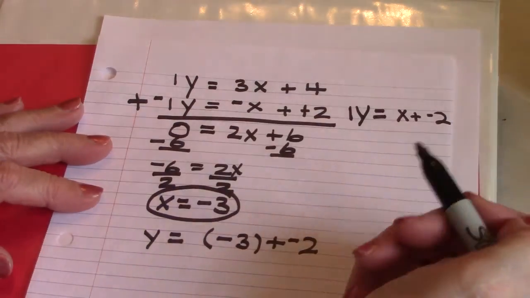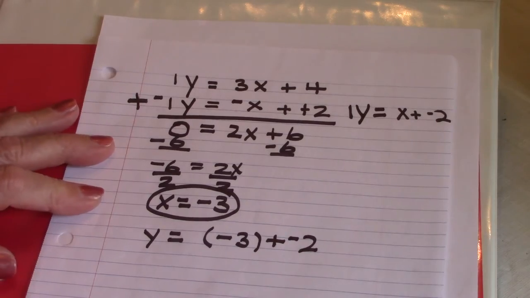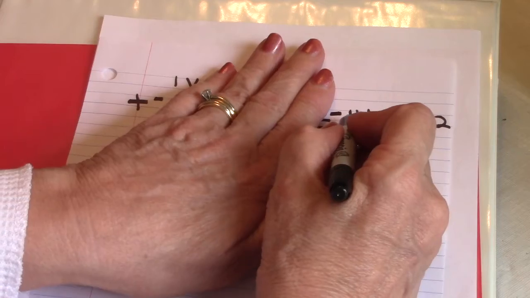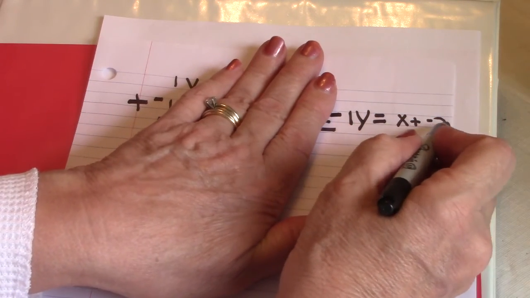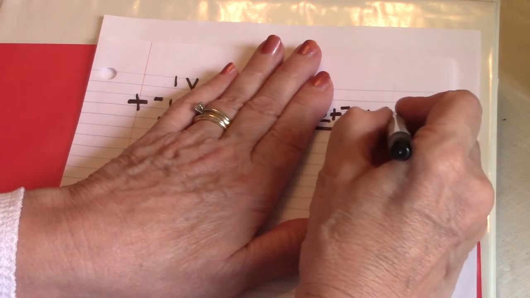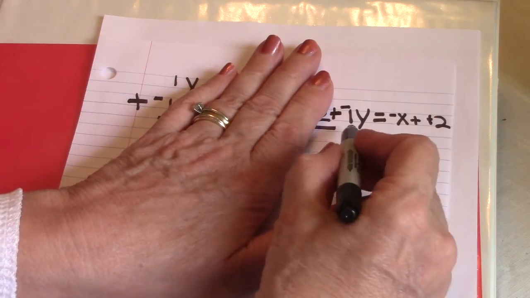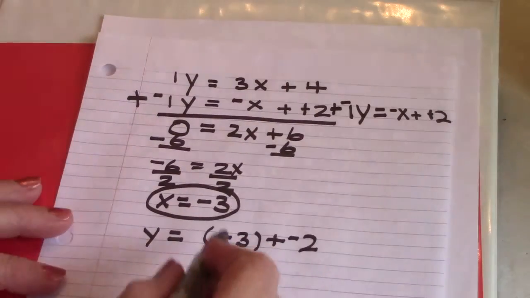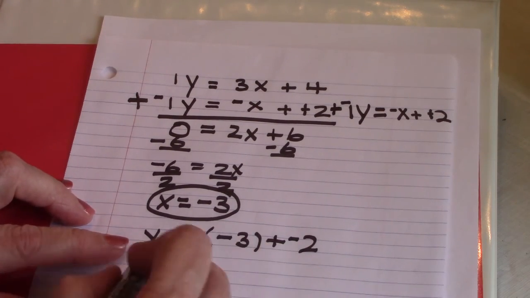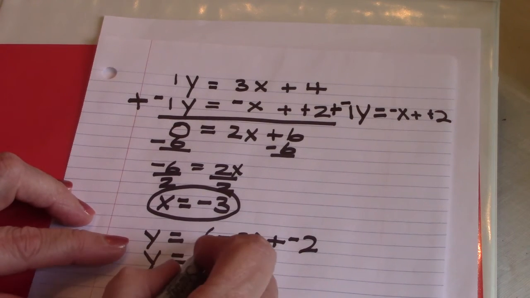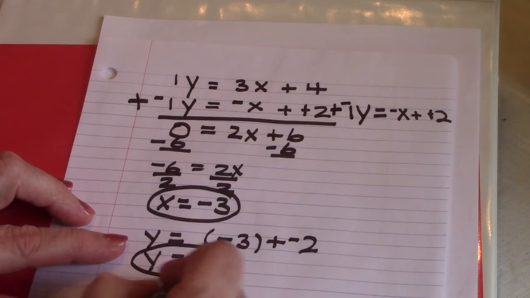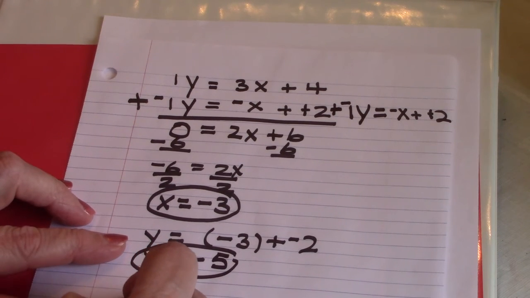Okay, we put the assumed 1 in there. I wanted to subtract it the whole way across, so I said keep, change. So I said plus a negative, and a positive. See how I changed it? But the original equation was y equals x plus a negative 2. So y equals a negative 3 plus a negative 2, which is a negative 5. And there is my ordered pair.